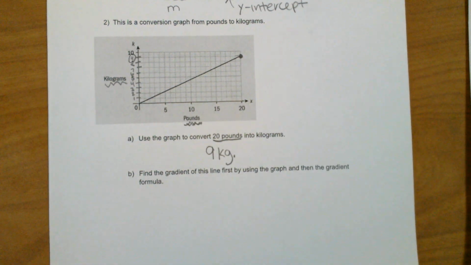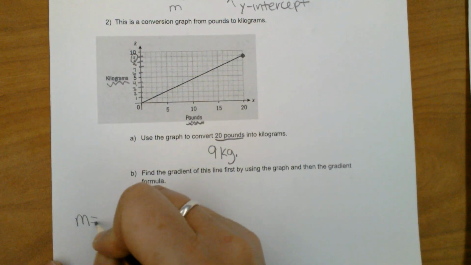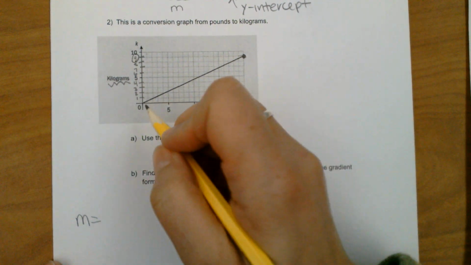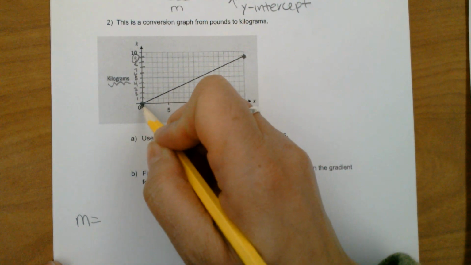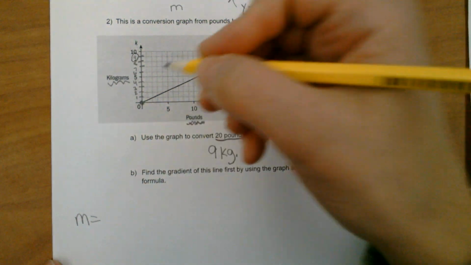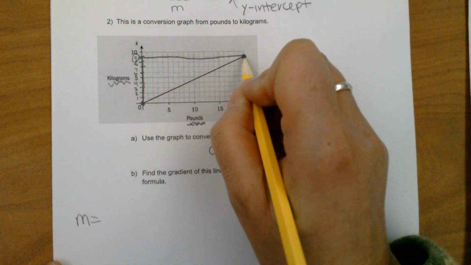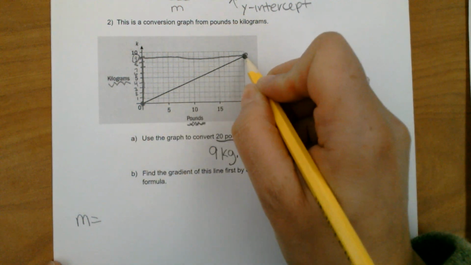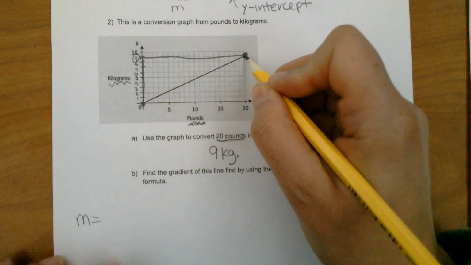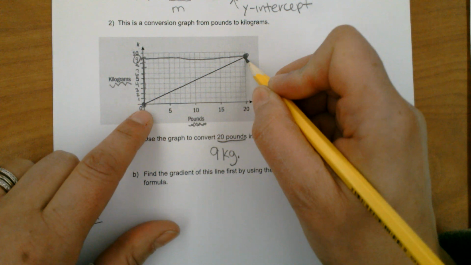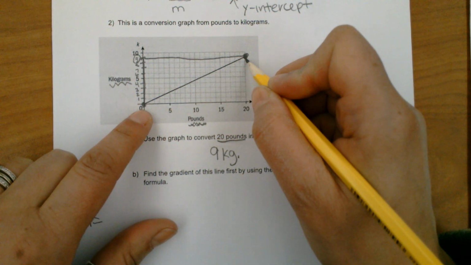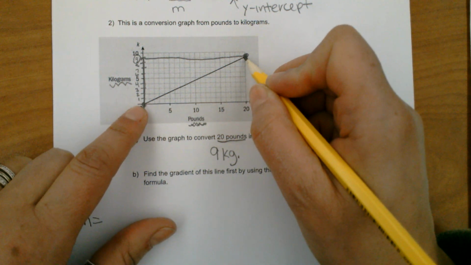Okay, part B. Find the gradient of this line by first using the graph and then the gradient formula. So again, first we're looking at rise over run. Where do we start? We start here at 0, 0. So how many do I have to count up? And then how many do I have to count right to get to this second point? You always need 2 points. They don't necessarily have to be the start and end, which you're going to find probably with one of your examples, but it does have to be 2 points.